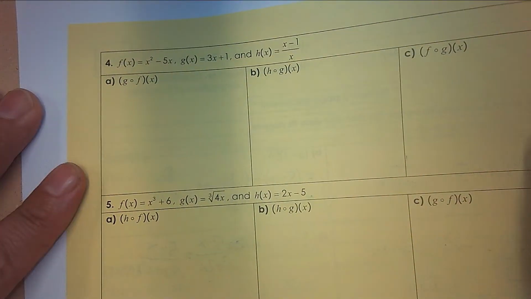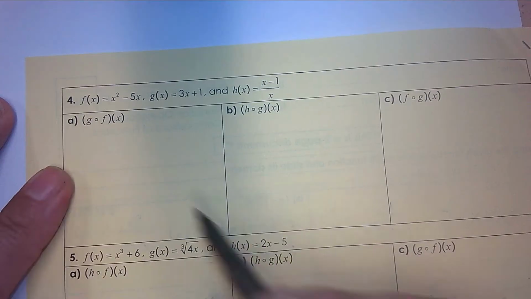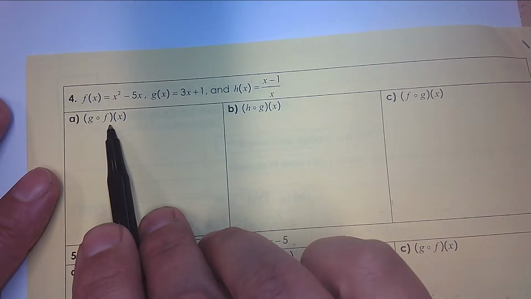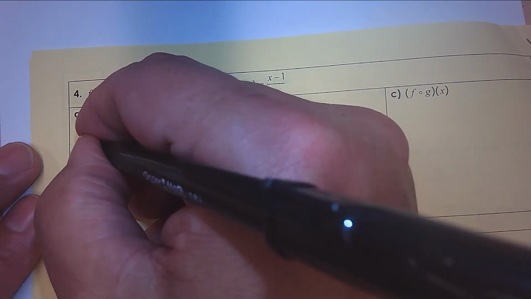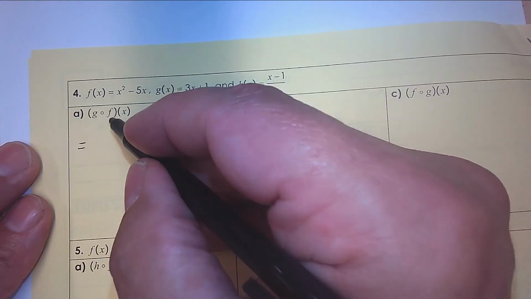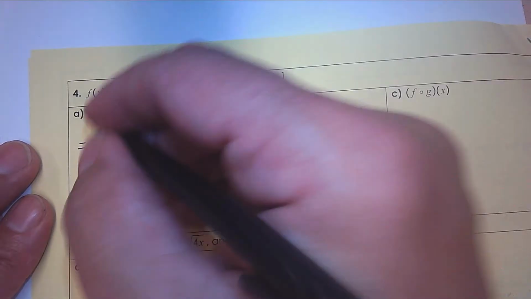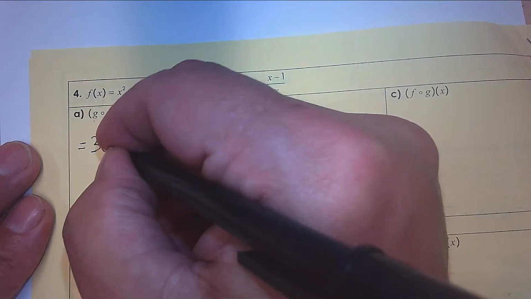All right, this is the big one: what does that little O mean? That little donut means composed by. So we would read this as G composed by F at X. This is a substitution question. What I'm going to do is take F and plug it into G. So start with G, but take out the X and instead put in X squared subtract 5X.